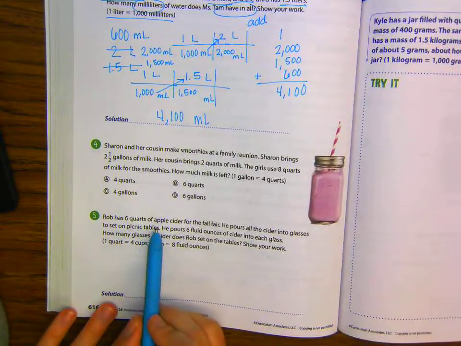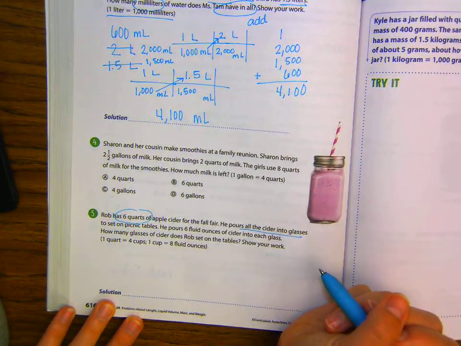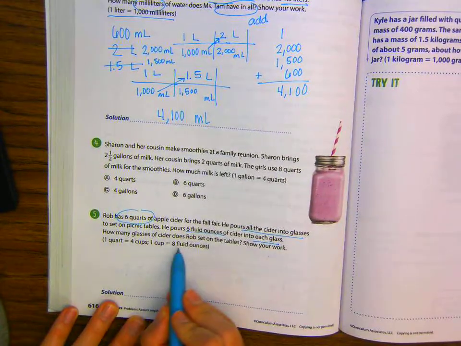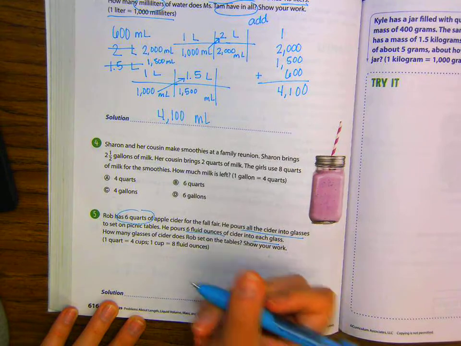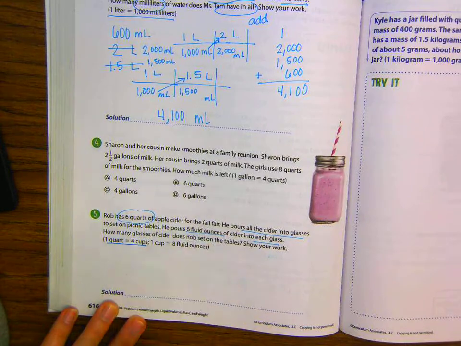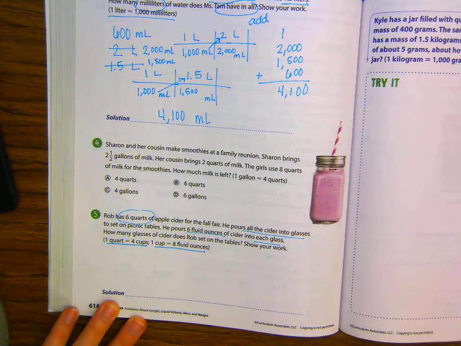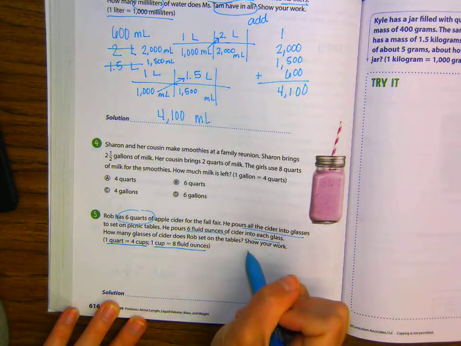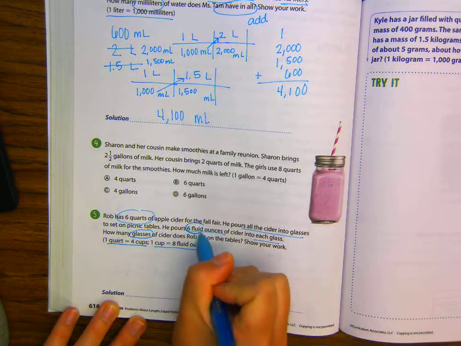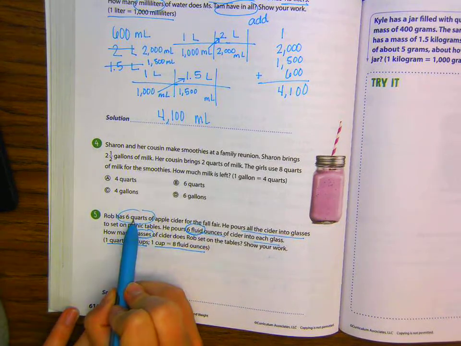Rob has 6 quarts of apple cider for the fall fair. He pours all the cider into glasses to set on picnic tables. He pours 6 fluid ounces of cider into each glass. How many glasses of cider does Rob set on the tables? Show your work. So we're going to have to do 2 conversions with this one. I know that there's 4 cups in 1 quart, and I know that there's 8 ounces in 1 cup. Okay, so I need to get my answer in glasses, but I know that he put 6 ounces in each glass.